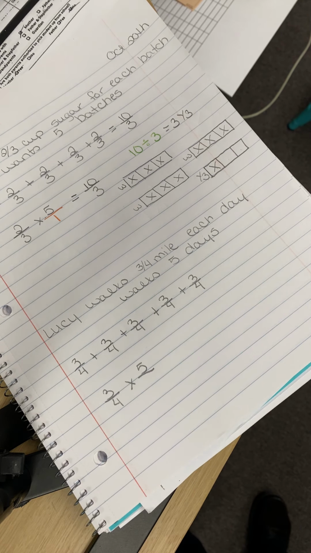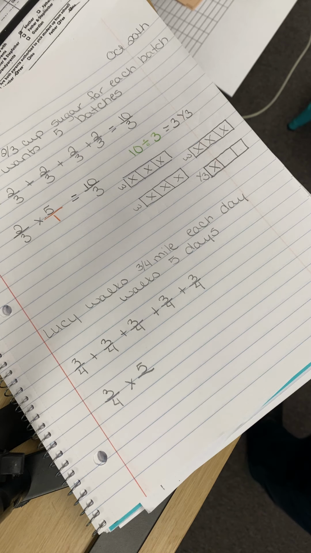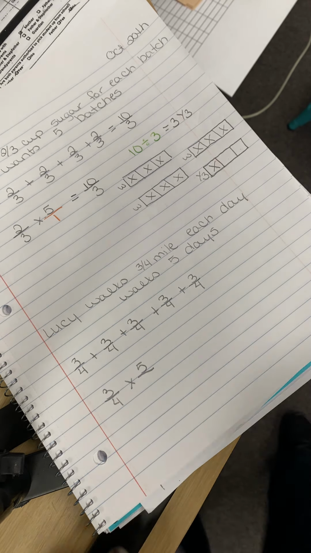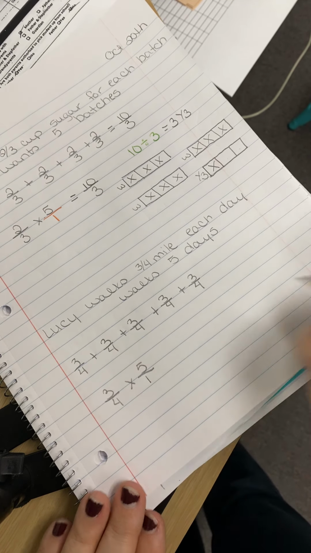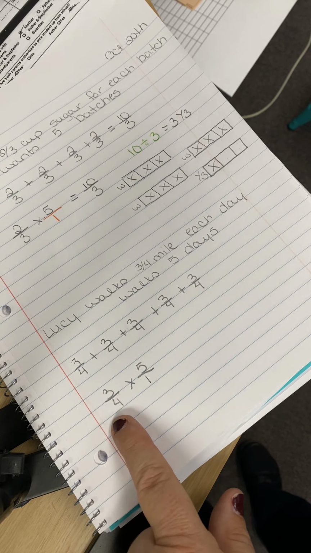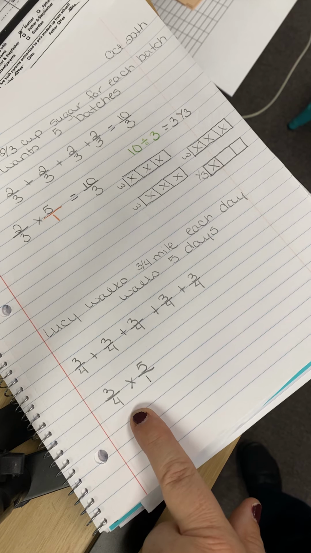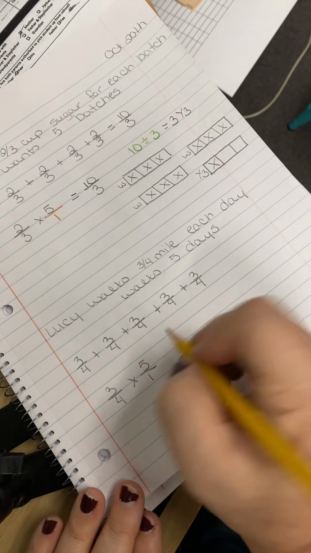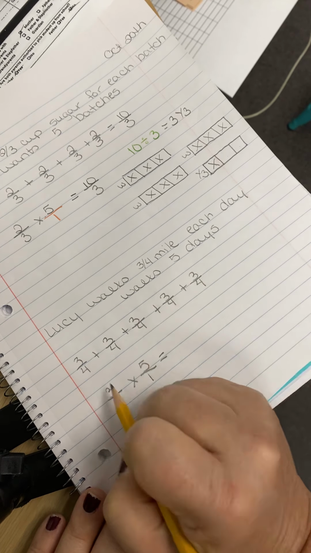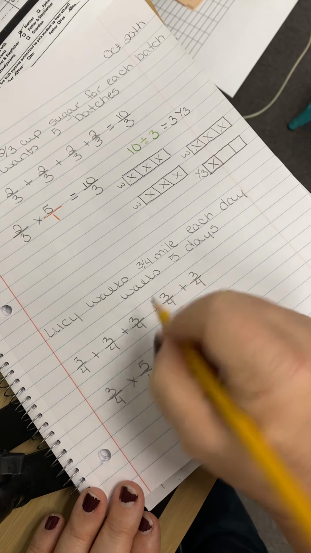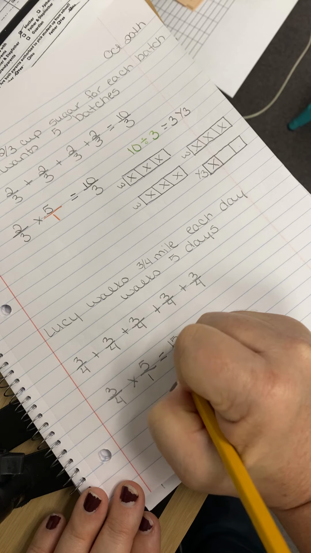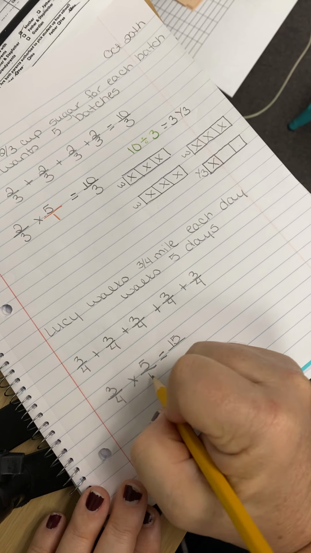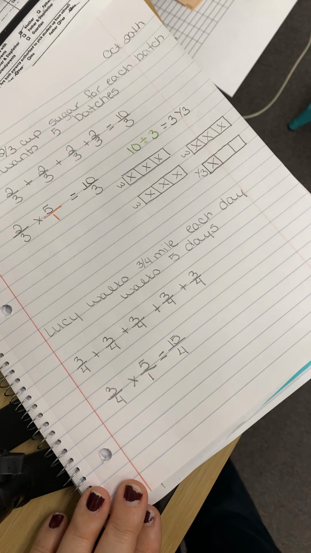So what was that number again that I had to put under my whole number? Absolutely, 1. So I have 3/4 times 5/1, because remember I can put a 1 under a whole number to make it a fraction. All right, let's do some multiplication. 3 times 5 is 15, and 4 times 1 is 4.